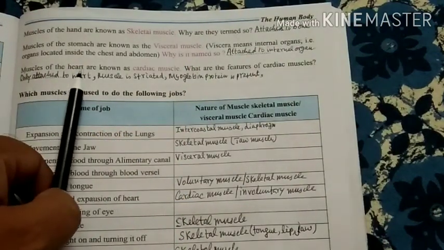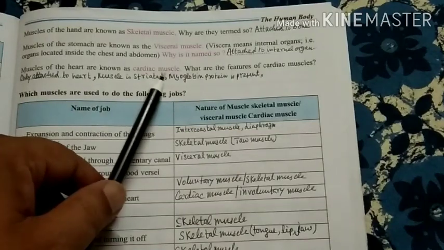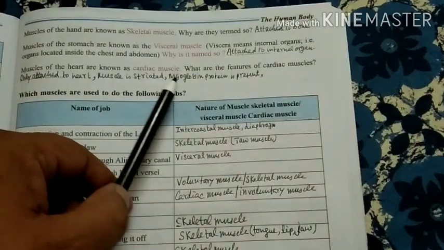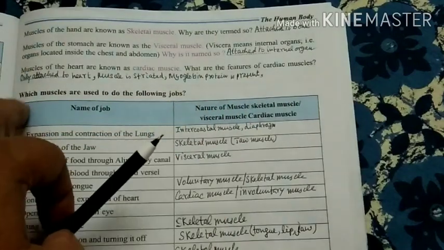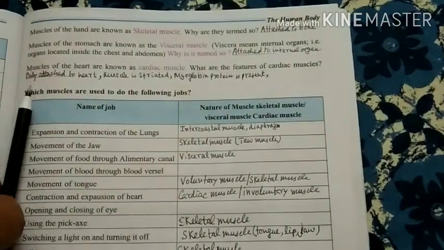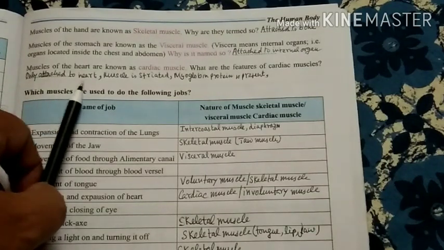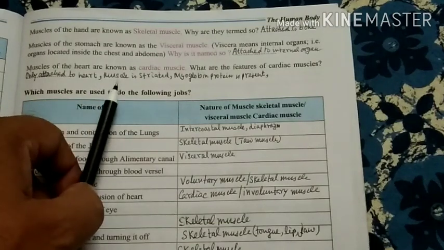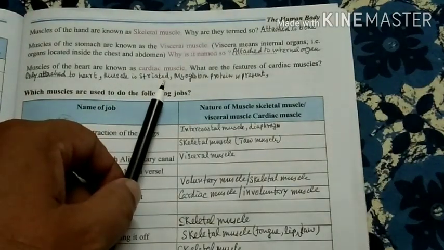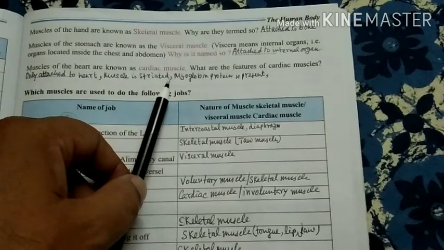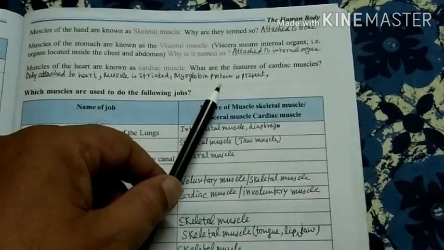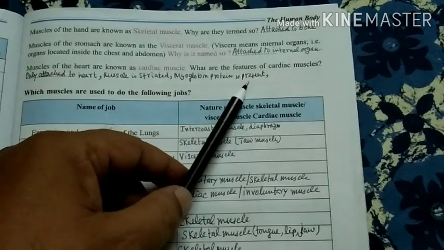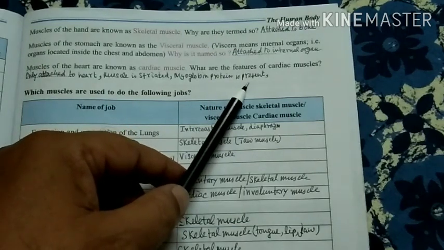Muscles of the heart are known as cardiac muscle. What are the features of cardiac muscle? Number one, it is only attached to heart. Cardiac muscle is striated, and myoglobin, a type of protein, is present in cardiac muscle.